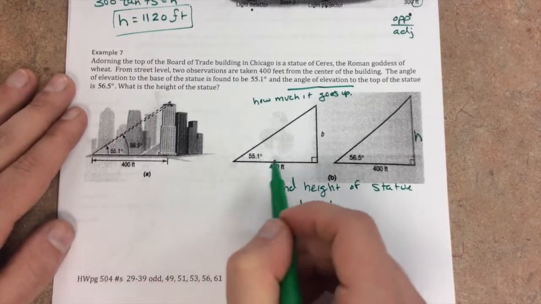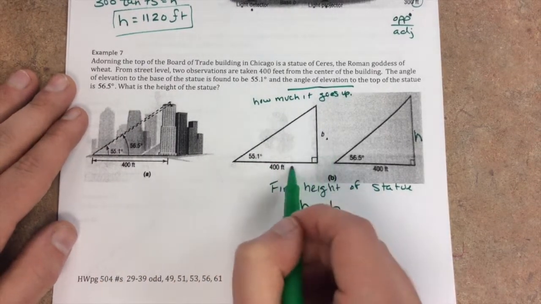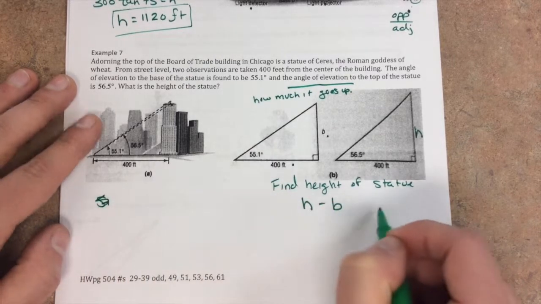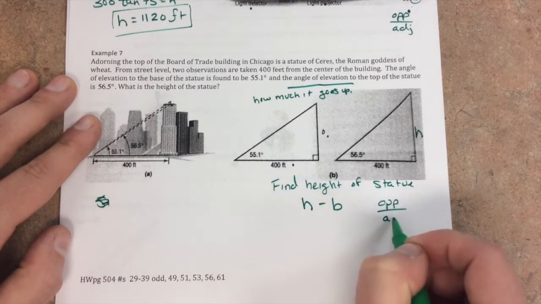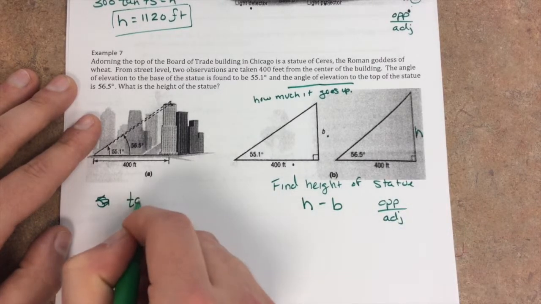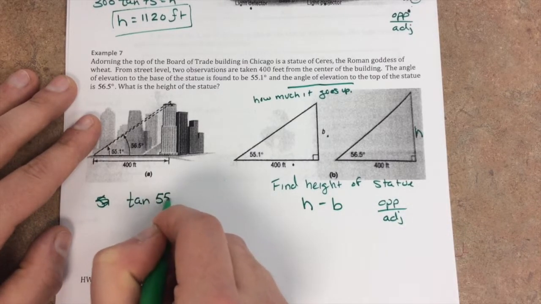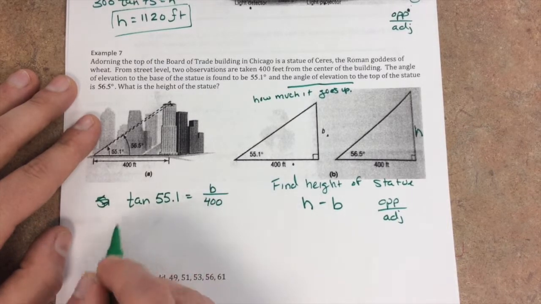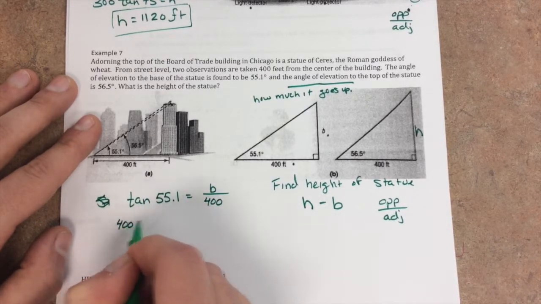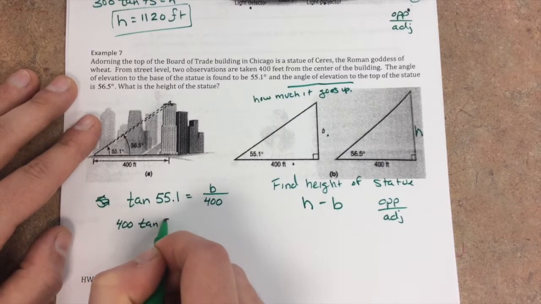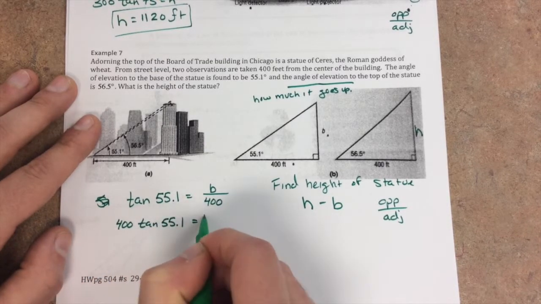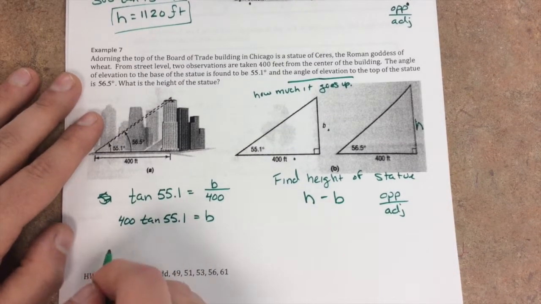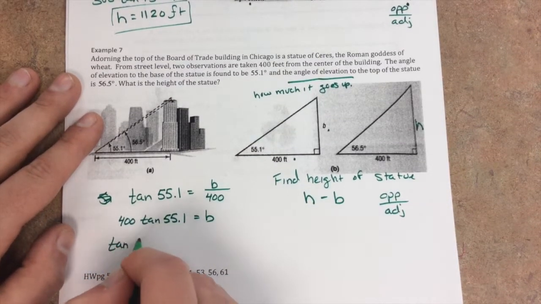So in both of these, we have opposite and adjacent. So opposite over adjacent is tangent. So tangent of 55.1 equals B over 400. So 400 tan 55.1 equals B. And I'll just set up H as well. So tan 56.